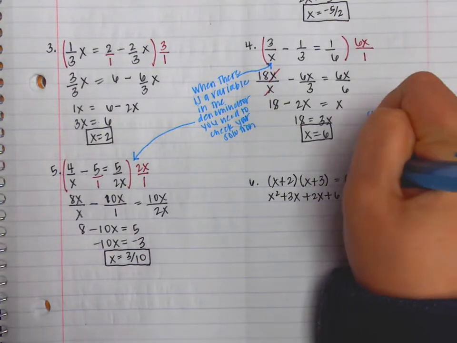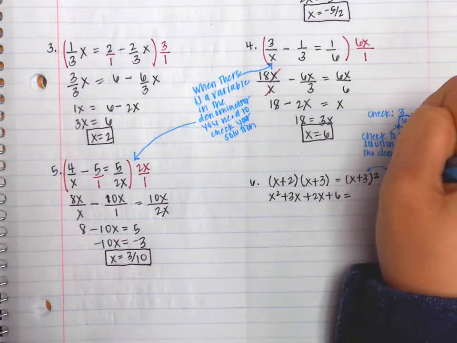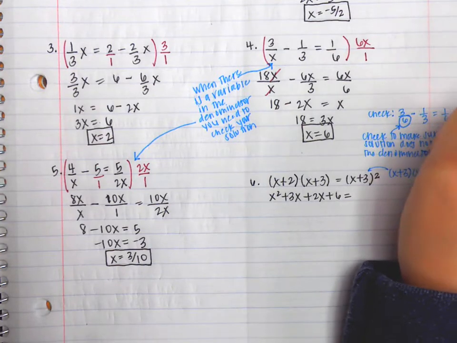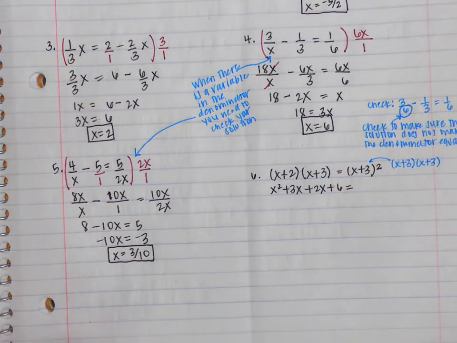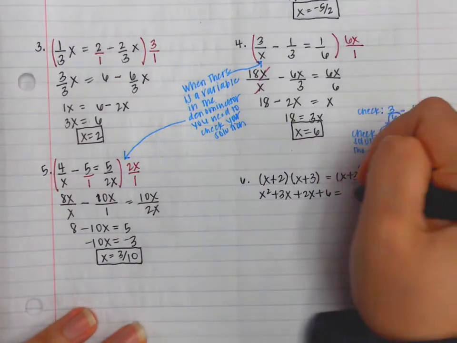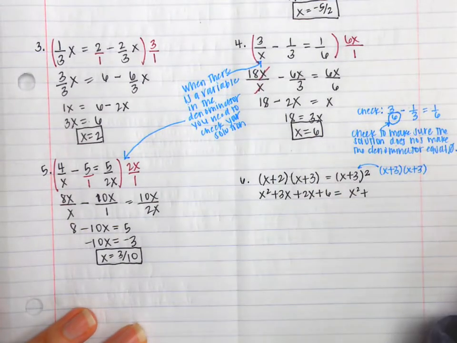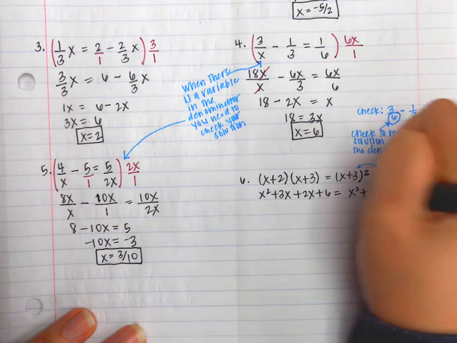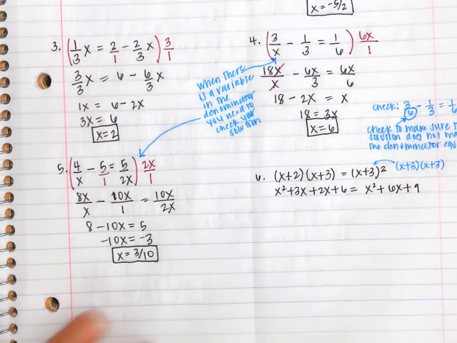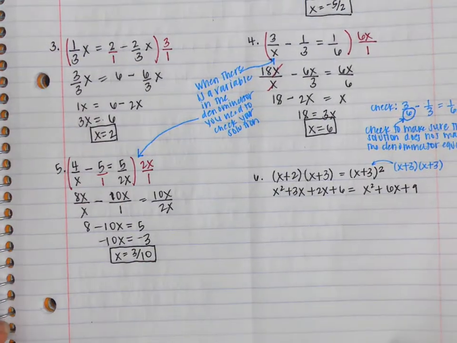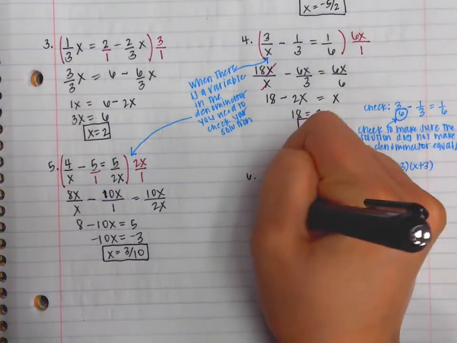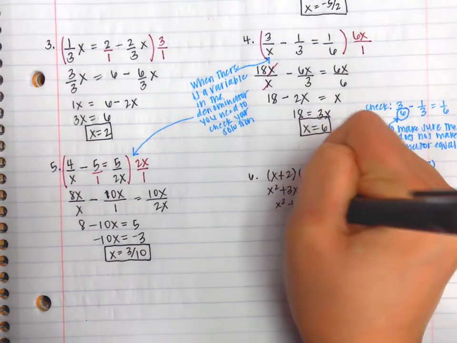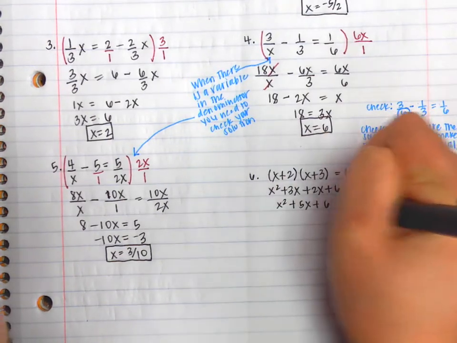So we're going to multiply that out. So that gets me x squared plus 3x, so 6x plus 9. And now from there, we can solve that. You can combine like terms. So x squared plus 5x plus 6.